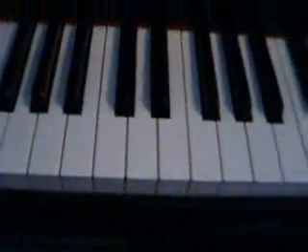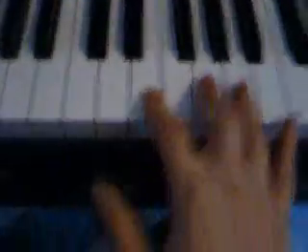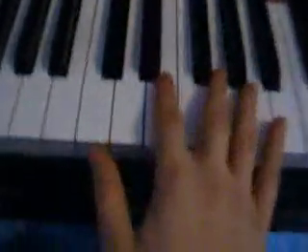Okay, so first thing I am going to teach is something called an arpeggio. And don't freak out at me, because arpeggios are not as hard as they sound. They're not as complicated as the name is long. Arpeggio is, I think, like 14 letters or something? I don't know, I'm guessing.